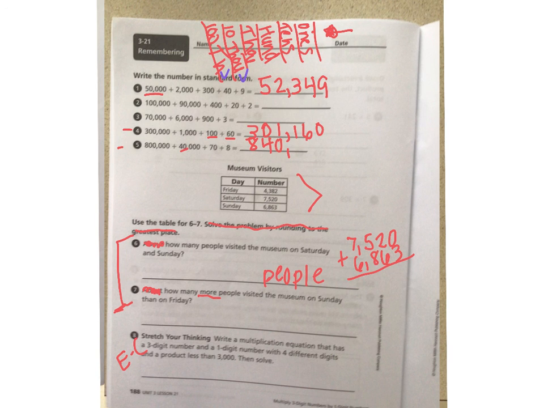So I need to look up, and I need to take Sunday right here and subtract Friday. So that problem will go over here. Sunday was 6863. Take away Friday, which was 4382. And subtract to get my answer. So we're going to take the rounding out.